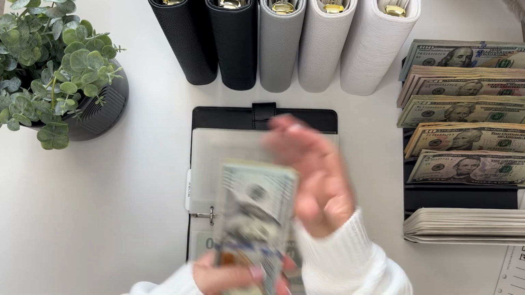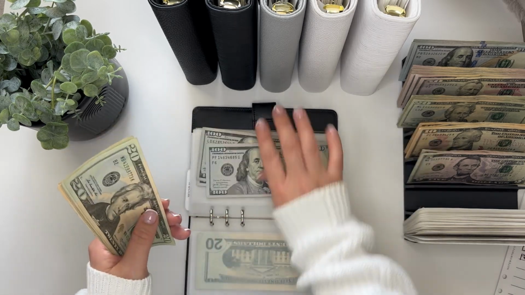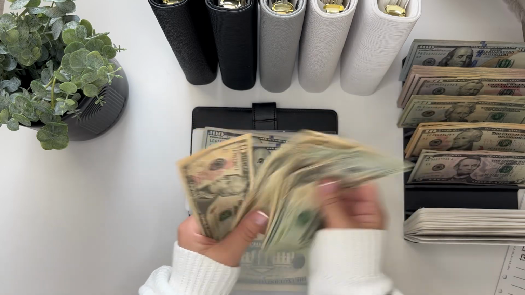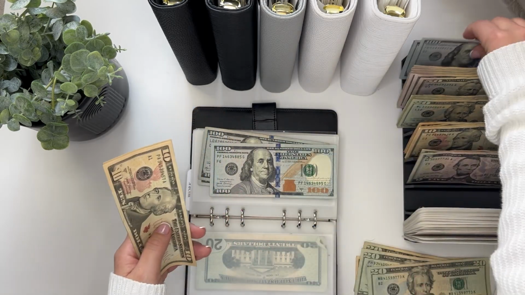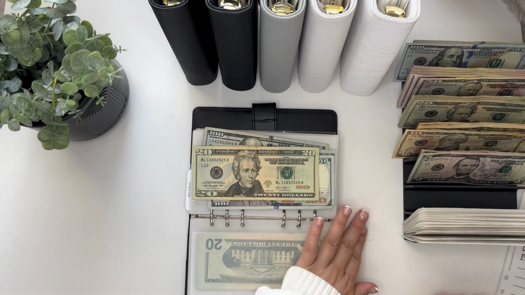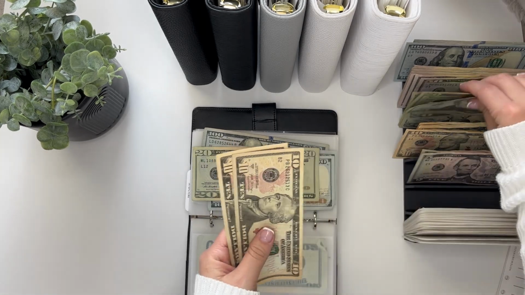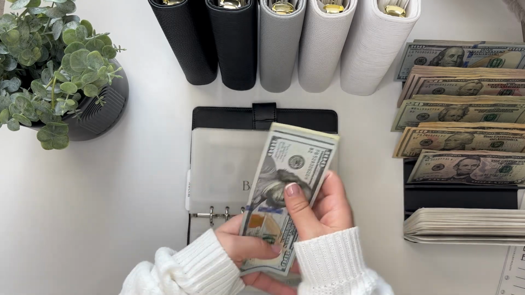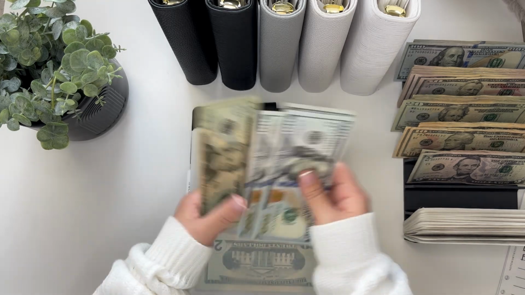Okay, so far in his Baker to Vegas, he has 1, 2, 3. Can't do anything with those. 2, 4, 6, 8, 90, 100. So we're gonna take a $100 bill and then we're gonna take a 20. So now he has 1, 2, 3, 4, 20.